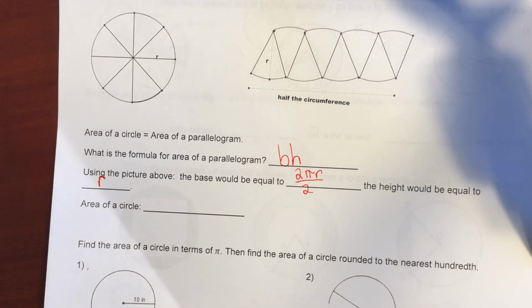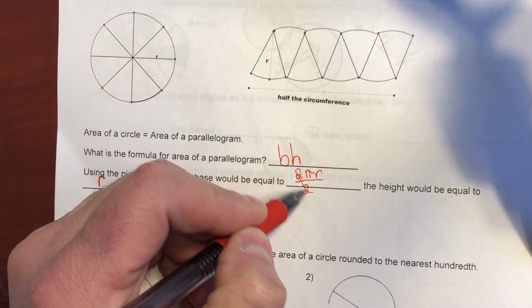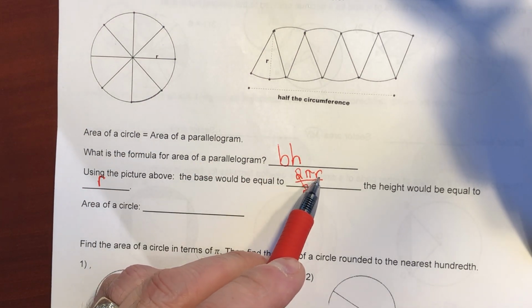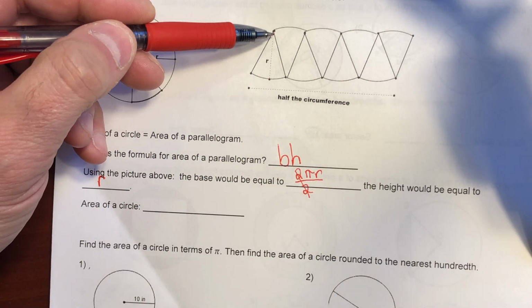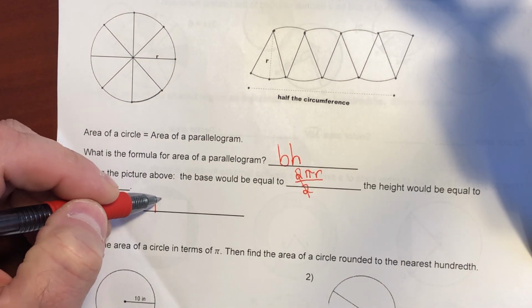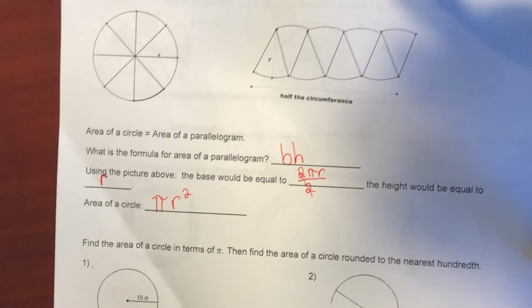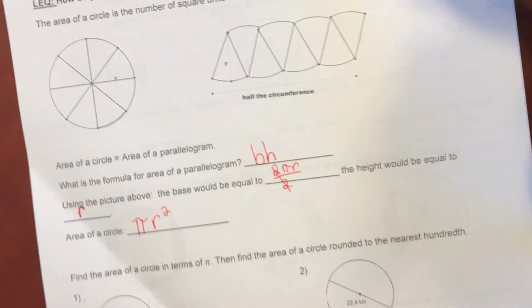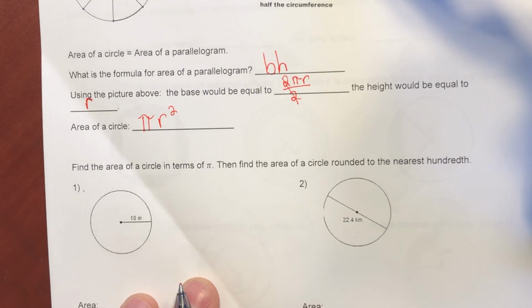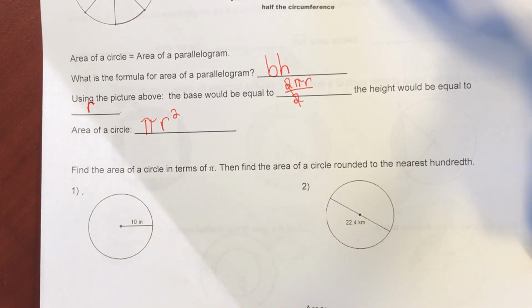Here's what's kind of cool. Ultimately, if we're finding the area of a circle, if I cross that off, we have pi times r for the base, and then the height would be another r. So that is pi r squared. So what we want to do is simply apply the formula pi r squared to find the area.